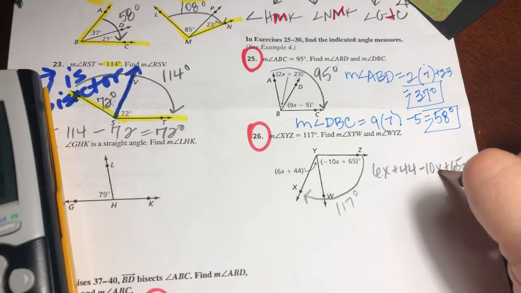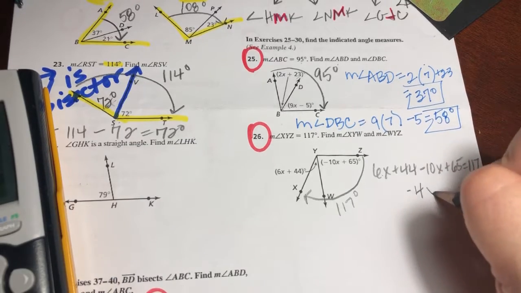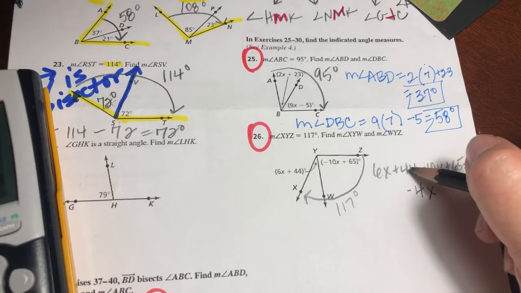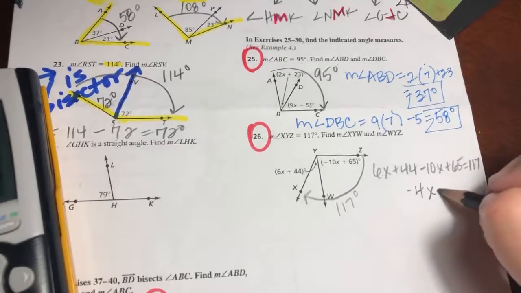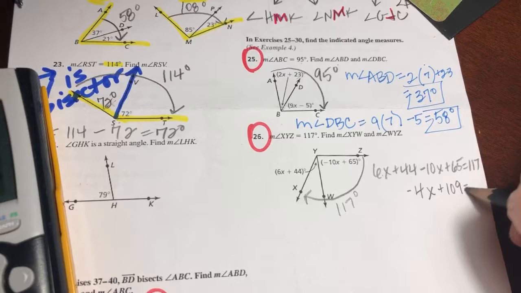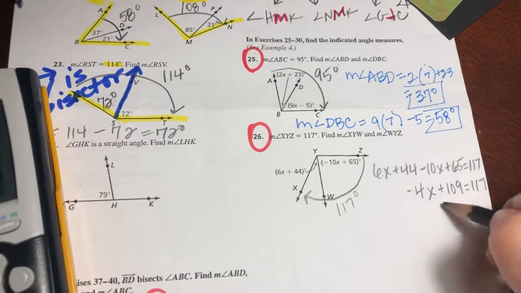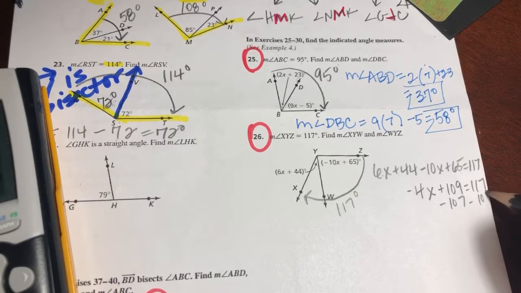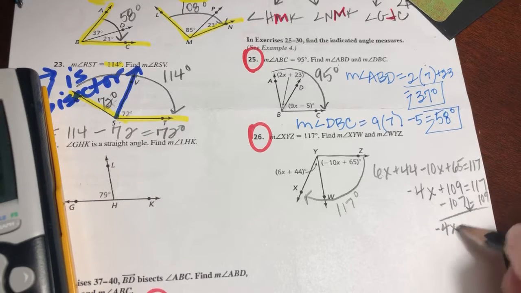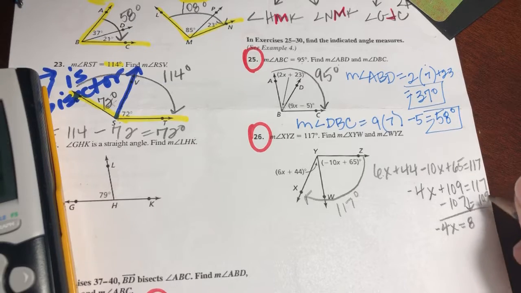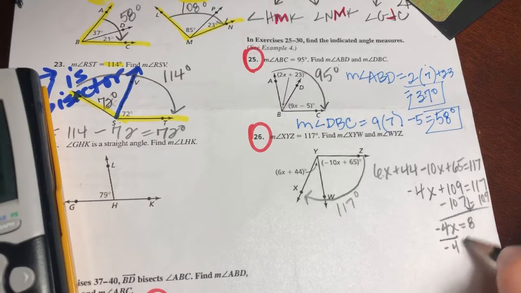Now 6x minus 10x, oh yeah, I remember this problem. It winds up with a negative. It's kind of weird. 44 plus 65 is going to give us 109 on this side. So now that I've got the left side simplified, it does look strange, but I'm going to take 109 away from both sides. Negative 4x equals 117 minus 109, which leaves me with 8. Now, as I finish this problem and divide by negative 4, I get an answer that x is negative 2.